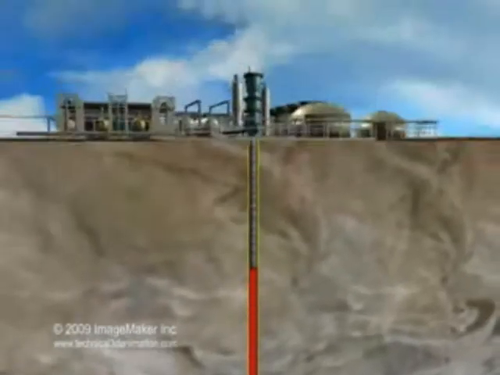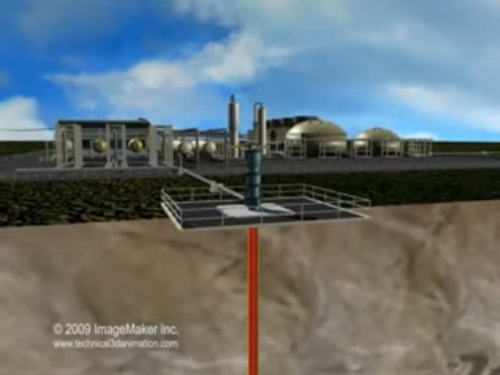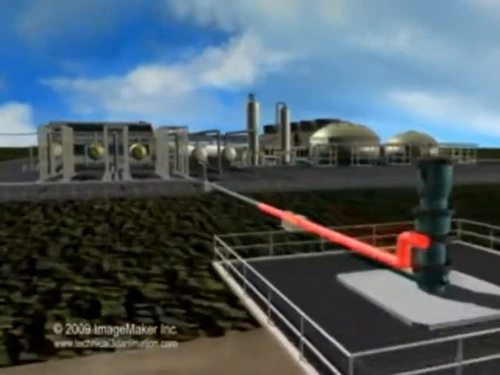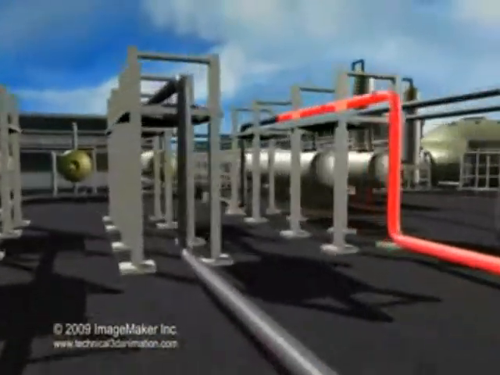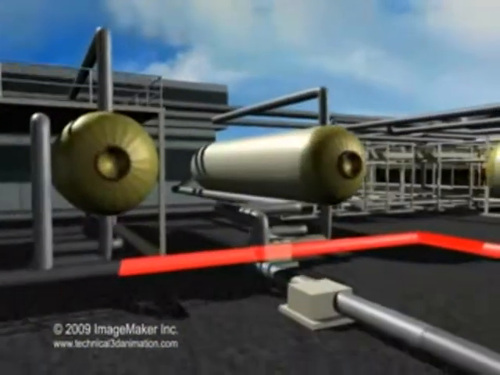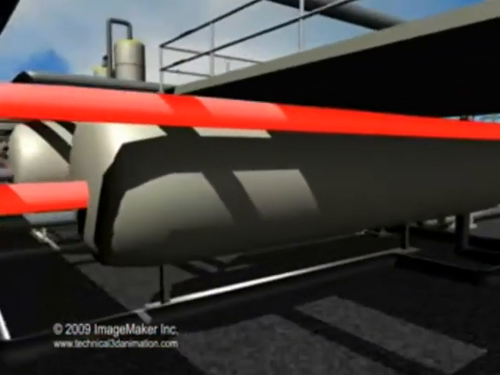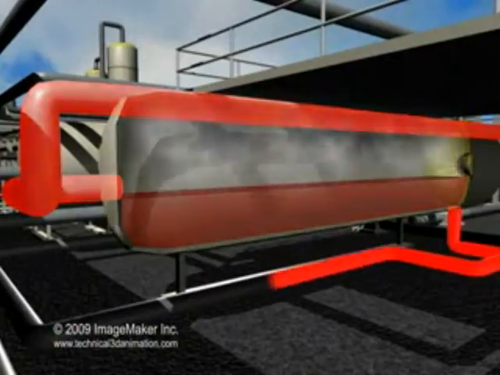Under its own pressure, the fluid flows through these wells toward the surface. As it travels, the pressure lessens, causing a small amount to become steam. Together, the hot fluid and steam move through a surface pipeline to a wellhead separator, where the pressure is reduced. Here, most of the fluid vaporizes and flashes into high-pressure steam.